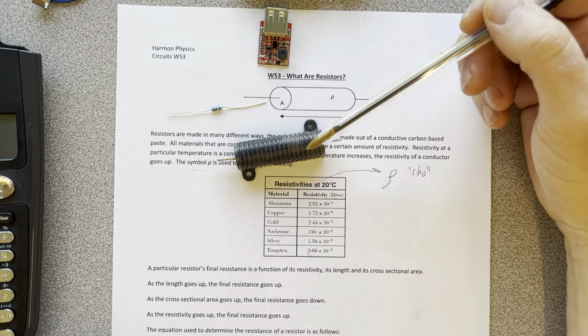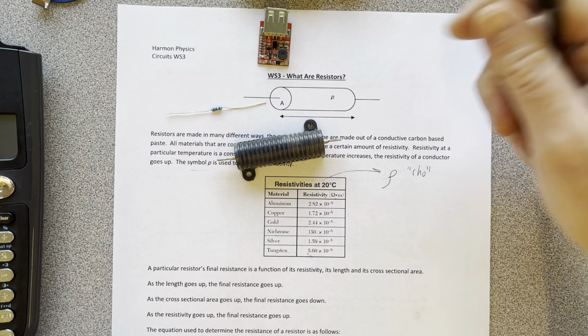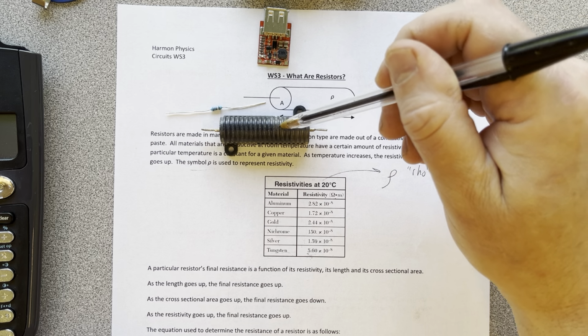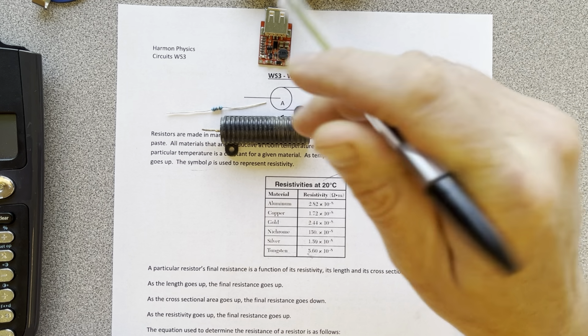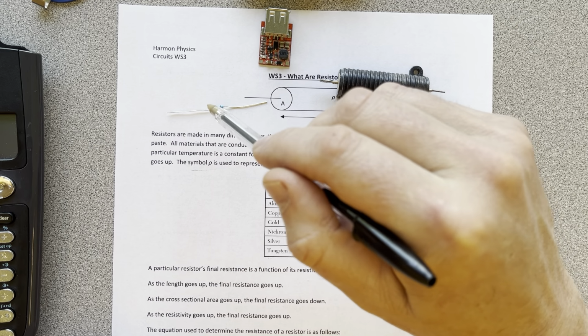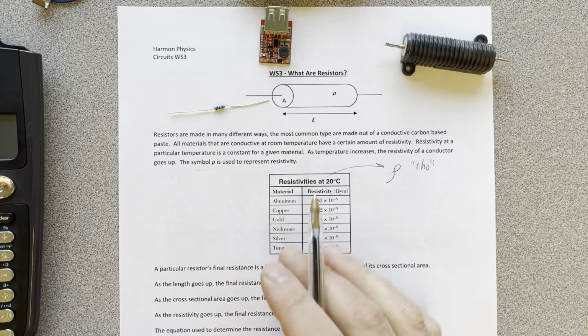materials where the conductivity or the resistivity is manipulated by mixing different materials together. All right, so this is a carbon material that you mix metal in, and the more metal you mix in with the carbon, the more conductive it is. This is a metal film, which is a similar thing. It's like a polymer metal mix, which is kind of an interesting thing.